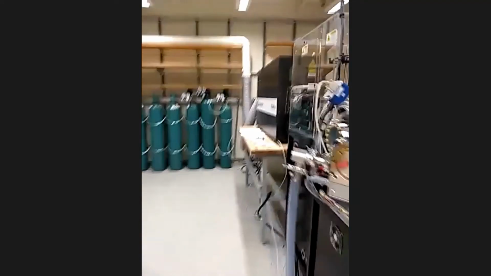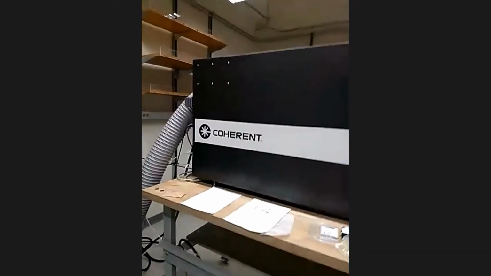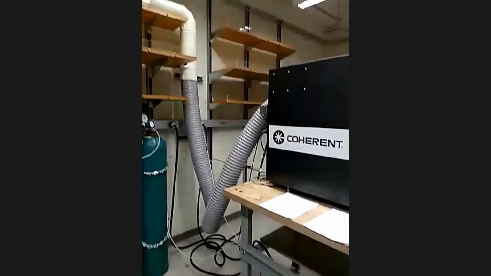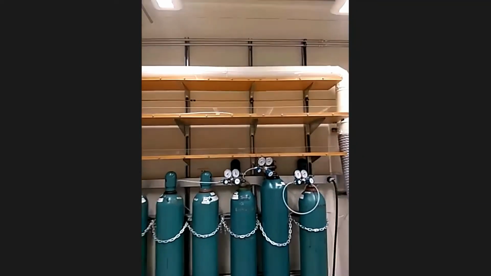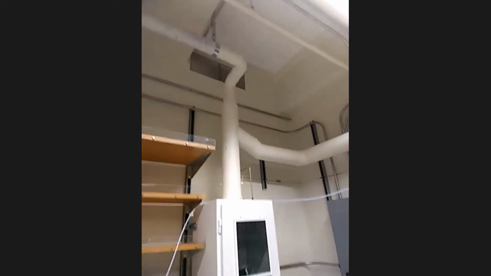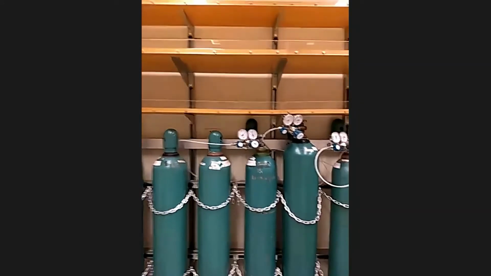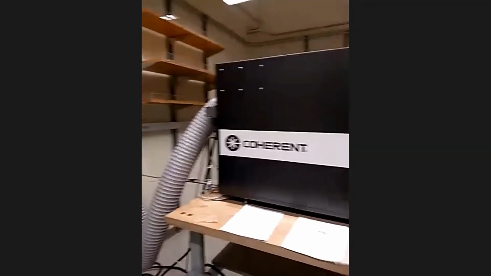This is a krypton fluoride laser, KrF laser. So it needs krypton fluoride gas, which is unhealthy to inhale, so it's totally inside a safety enclosure. The rest of the gases are nitrogen and helium, and there is also the compressor.